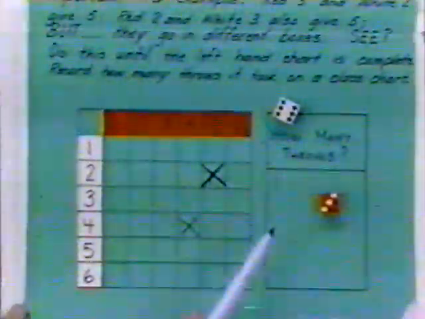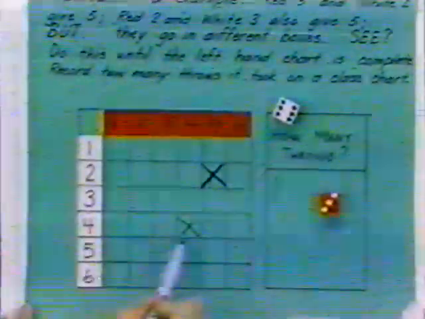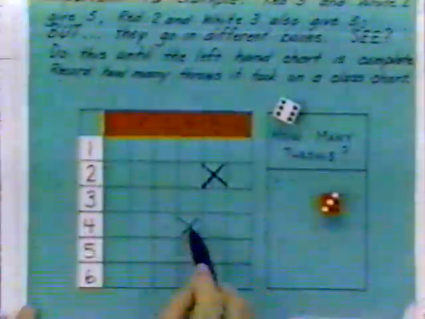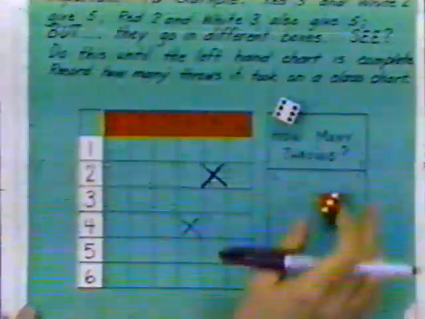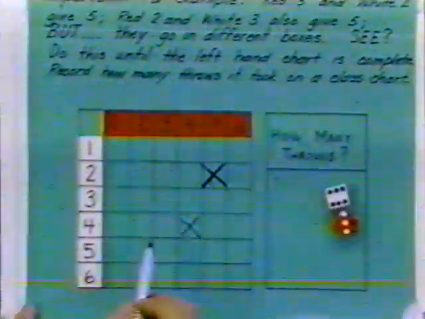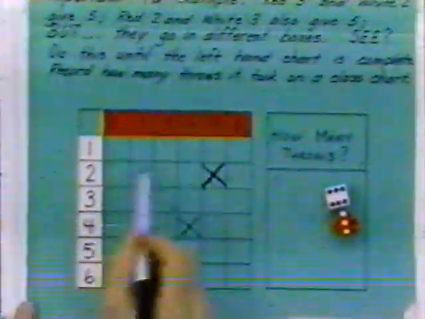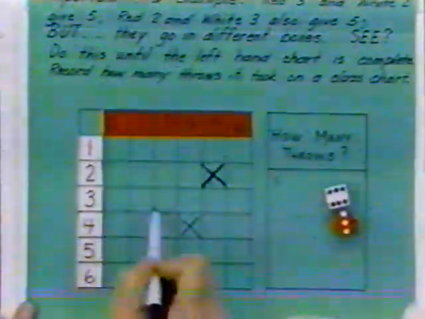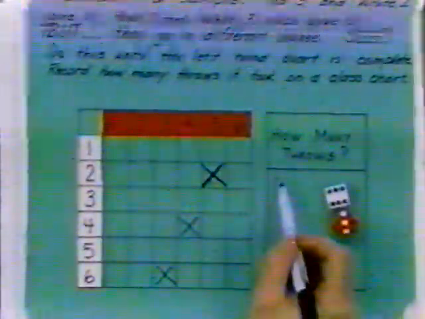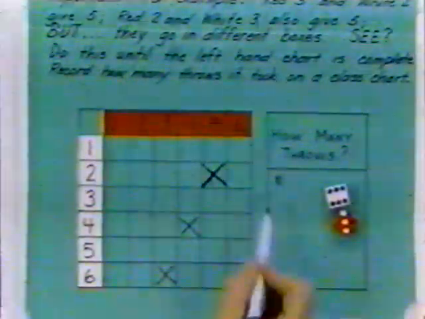Now, we have asked them why. You may want to ask them why on the doubles you eliminate both. It's not different like it is on the 3 red and the 2 white and vice versa. Once you have it, then it's both eliminated, and have them talk about that. All right, here we have a red 3 and a white 6, so we have red 3 and the white 6 goes here.